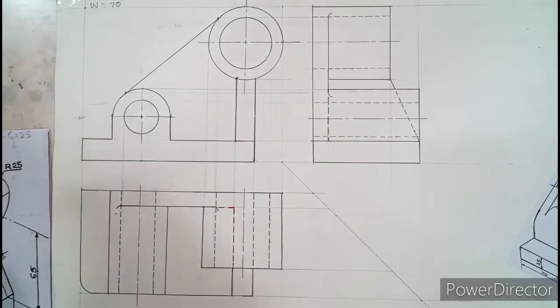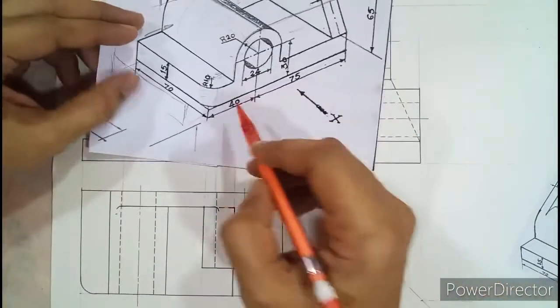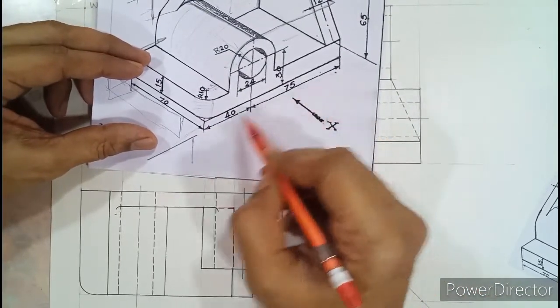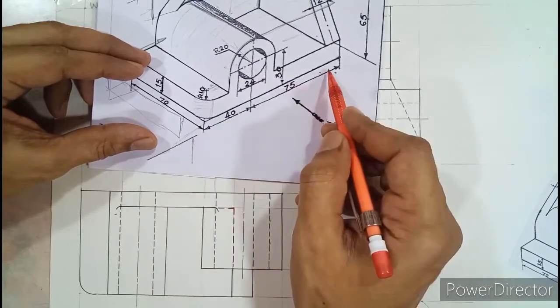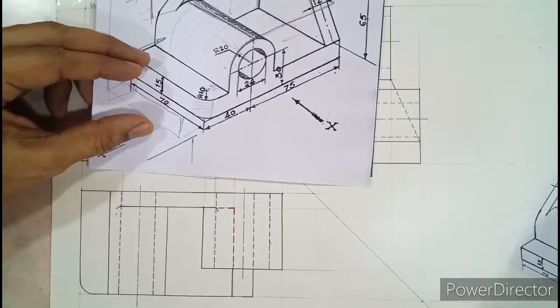Now as we know that without dimensions, drawing has no meaning. So let us quickly show the dimensions. So for length, first of all, we need to show, we cannot add and show 134. We need to split 40, 75. So let us show first 40 and 75 and then we'll see the remaining part.